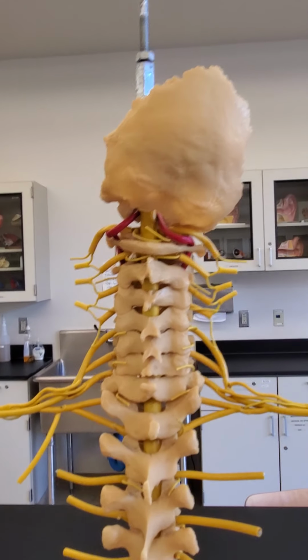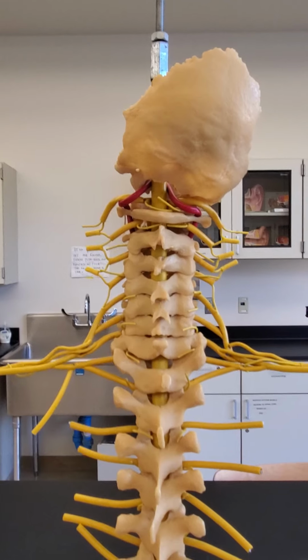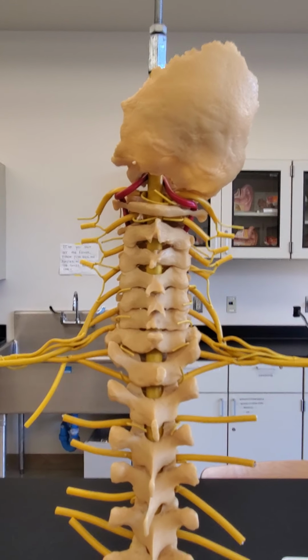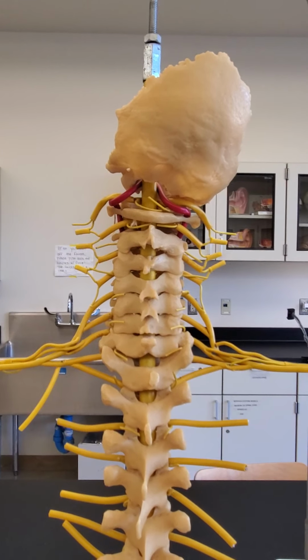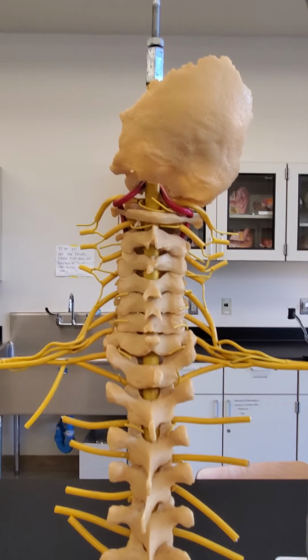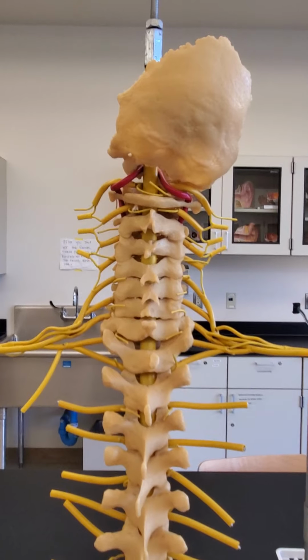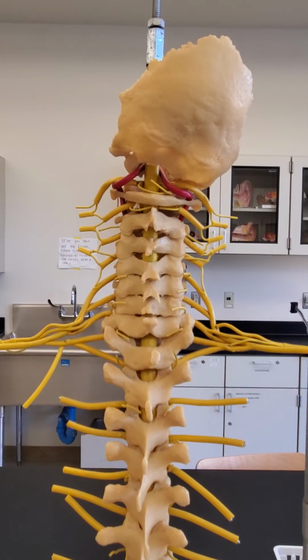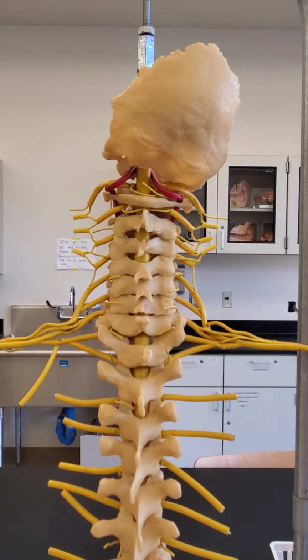That nerve innervates your diaphragm, your major muscle for breathing. If you were to sever your spinal cord above C3, you would never breathe again on your own. So that's why I want you to know that the phrenic nerve is the most important nerve that comes out of the cervical plexus; it innervates your diaphragm.